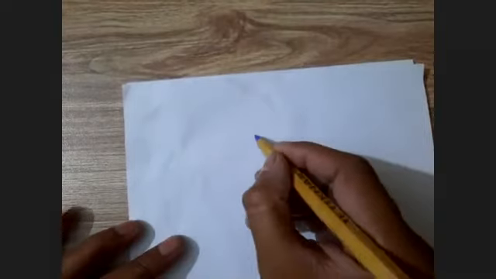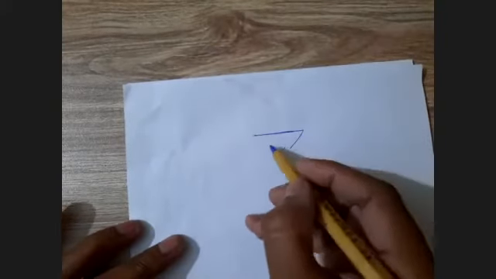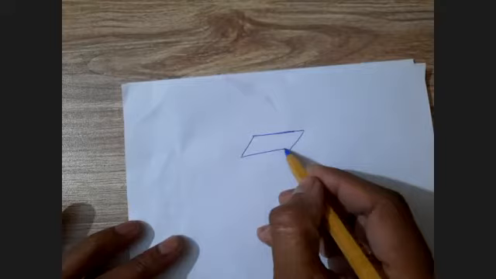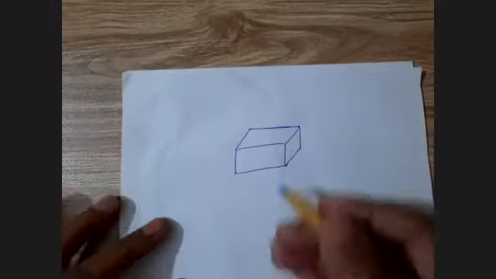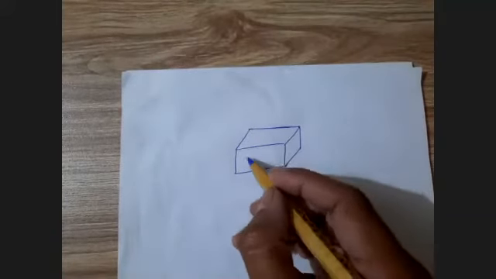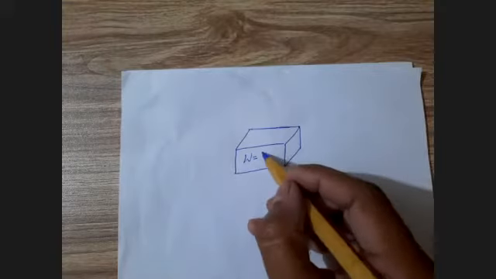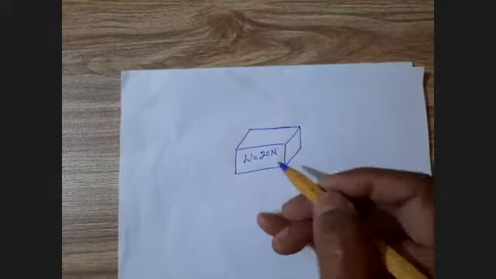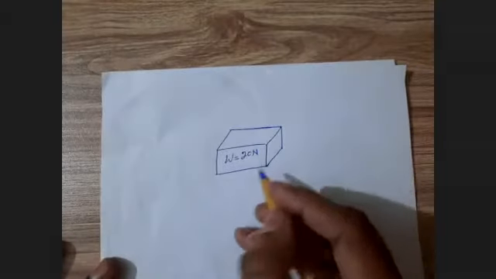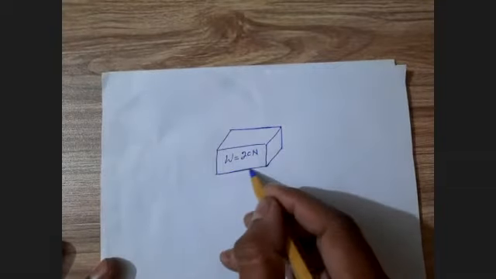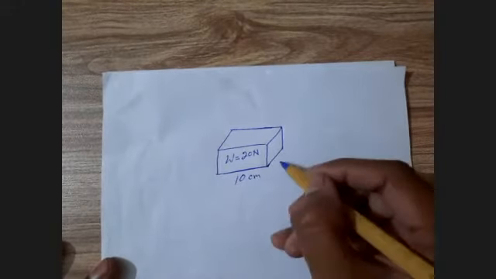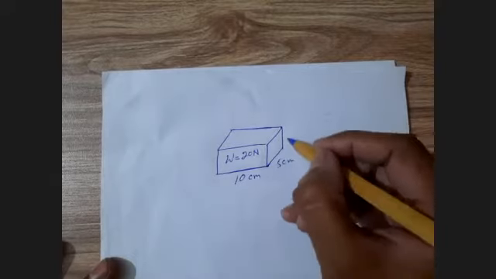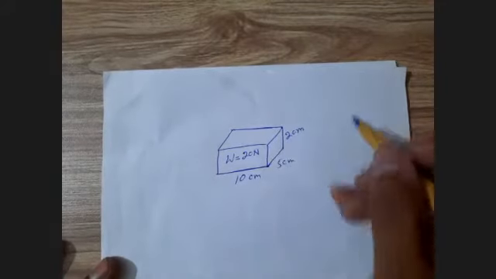Now let us have an example. For example, if I am considering a box, this is a rectangular box which I am going to show you. Suppose this box has a weight equal to 20 Newton. The dimensions of this box may be, say, the length of the box is 10 centimeter, this is 5 centimeter, and this height, say 2 centimeter. This is a solid box.